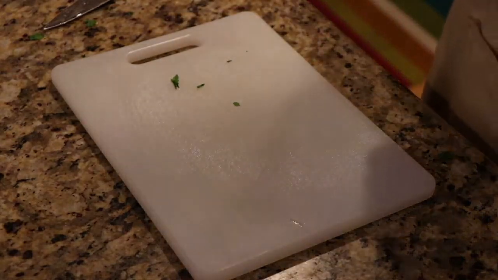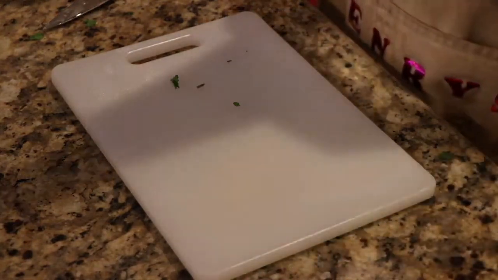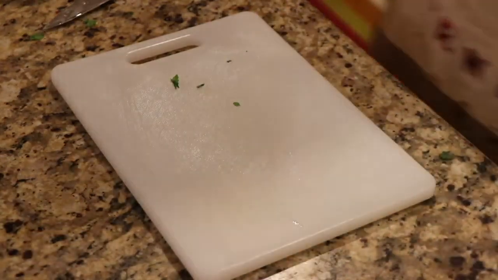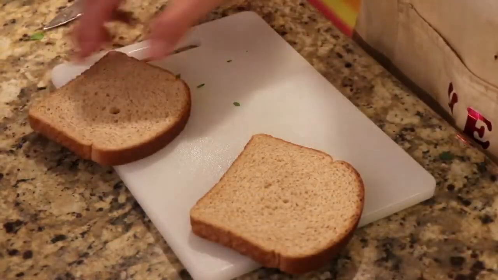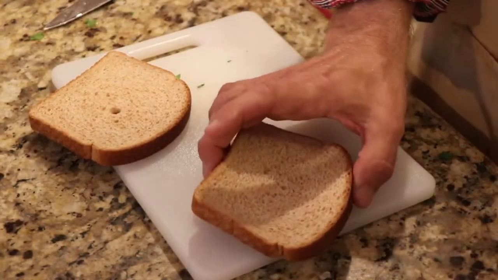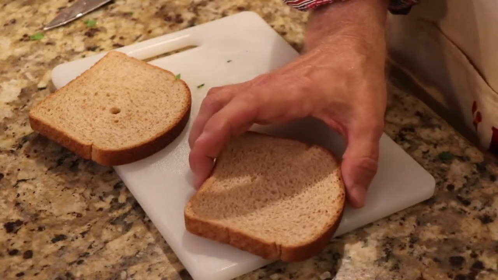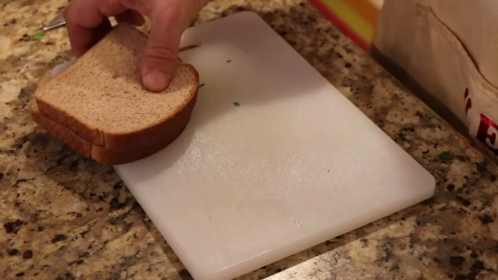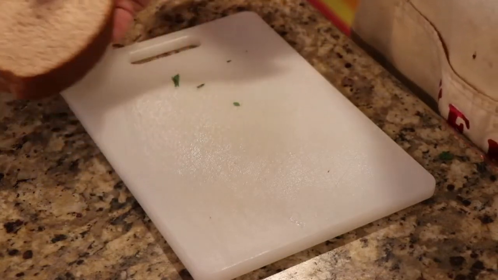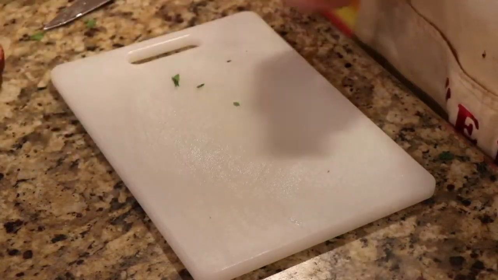Okay. So let's talk about some of the ingredients we're going to be using. Number one, we want our 2 slices of old bread. And it's very important that you use old bread here. The French have a saying, pain perdu, which means lost bread. And that's where they came up with French toast.